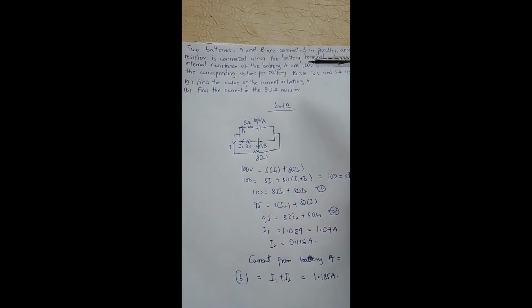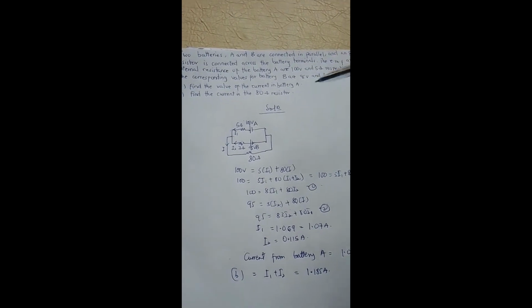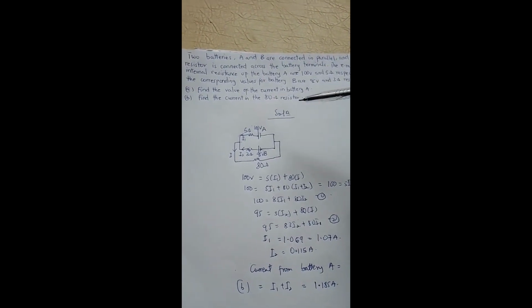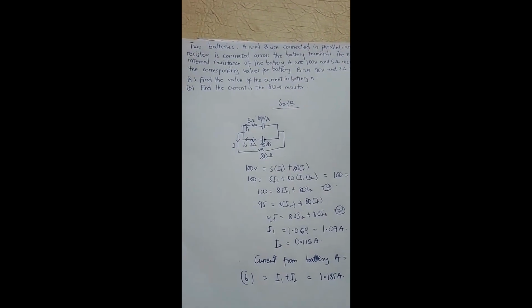Whenever they give you an electrical problem or any problem in applied electricity, you have to make sure that you draw your diagram from the statement given, then you state your equations from either Kirchhoff's law or the various circuit laws that you have.